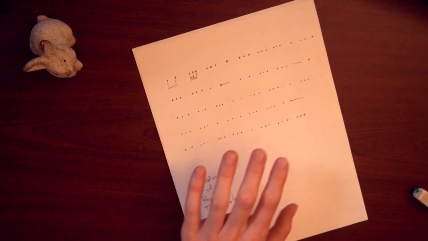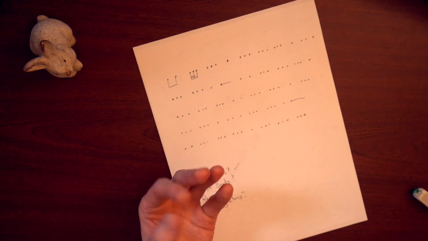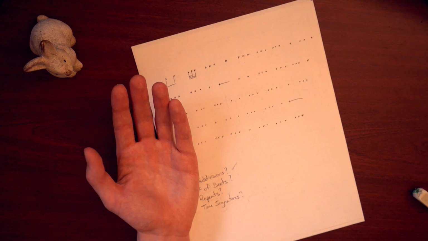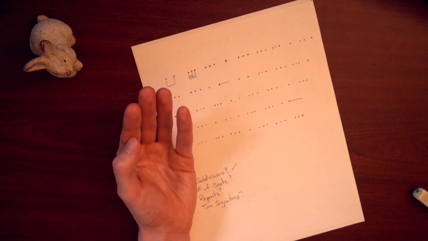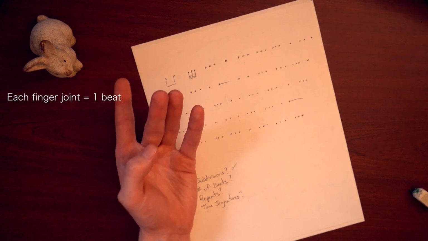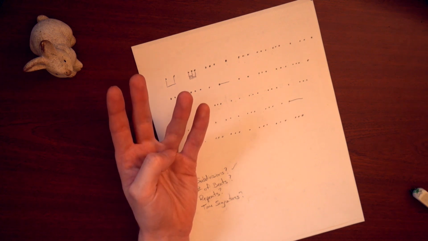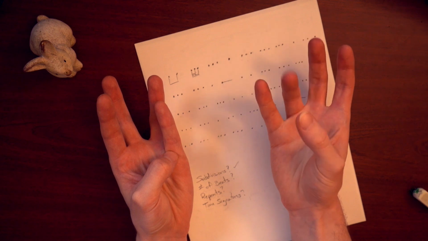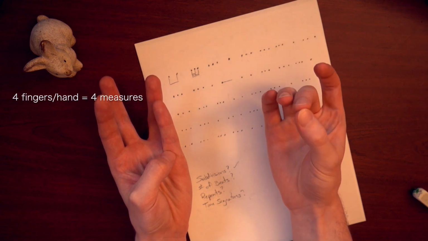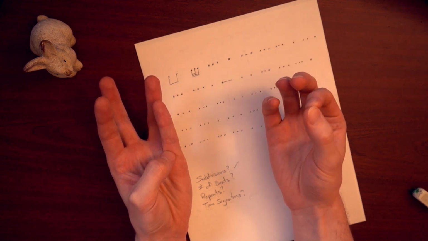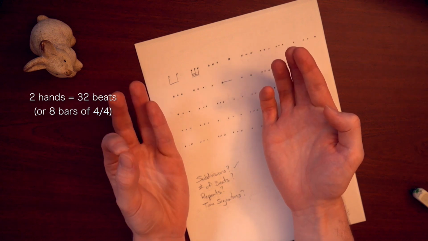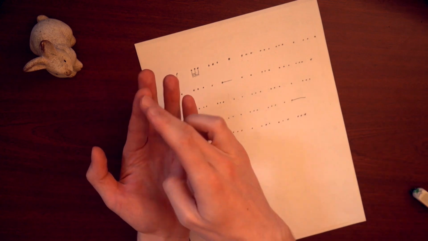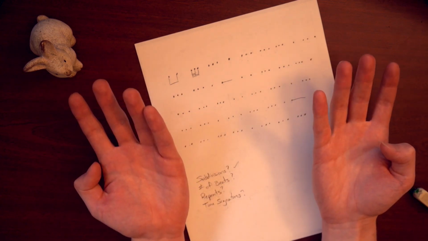So now I'm going to go through and use my fingers, and I'll show you a cool way to count. You can use the joints on your fingers to figure out beats. So it filled up both of my hands perfectly, which means 4 times 8 is 32 beats.